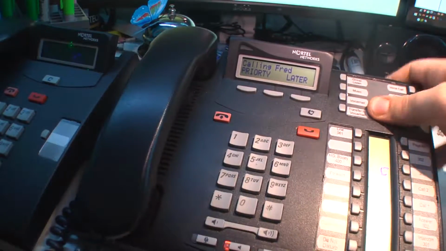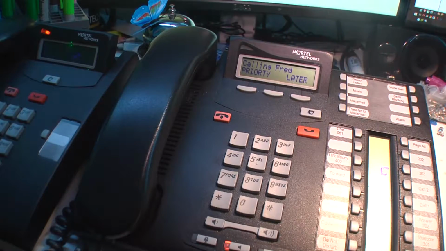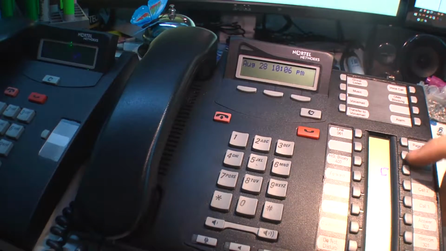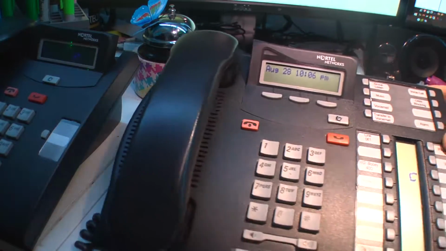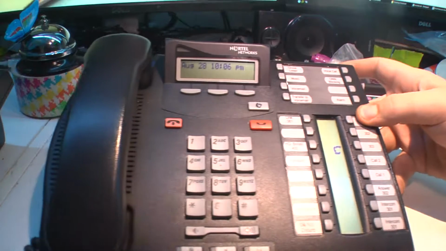And you'll notice that I'm really just dealing with Fred's phone now. Even though I was dialing Howard, it has gone that way. We'll talk about call forwarding a little bit later because there's some other interesting things that happen with call forwarding.